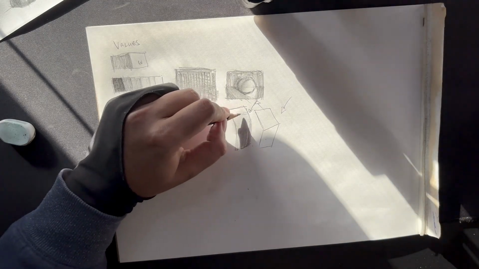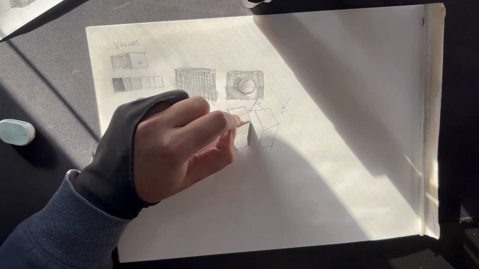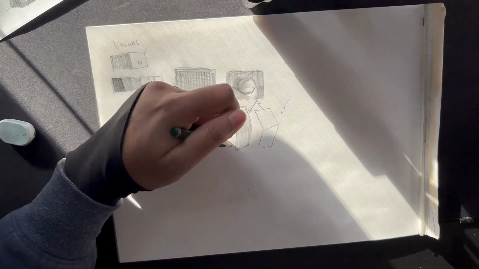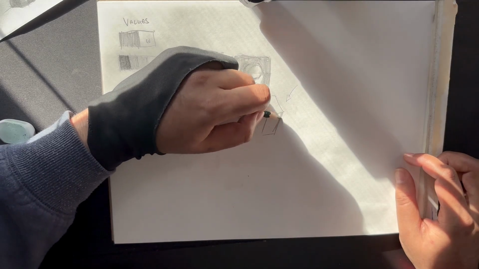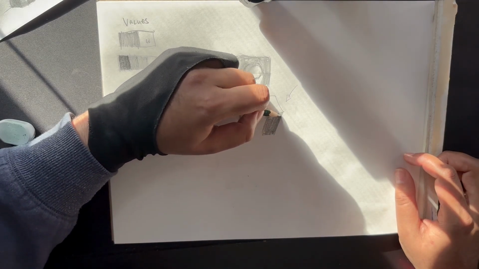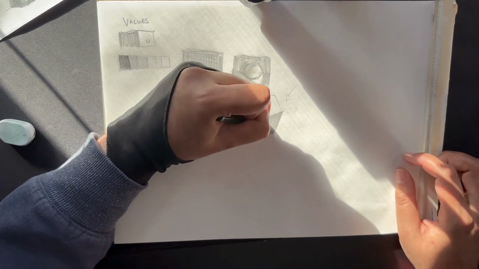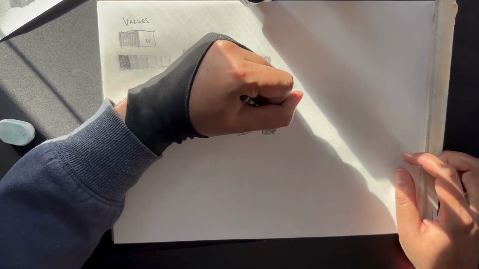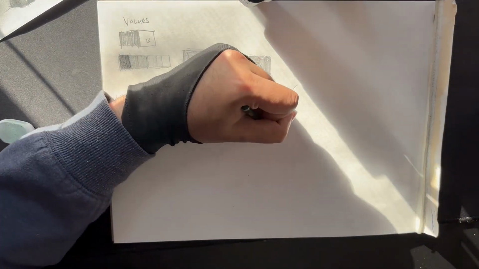If I were to do a wireframe of this object, it would be a lot more lines than this. This one is fairly simple. I'm going to sharpen that edge and then just shade in my value for whatever the shadow is. That's because this part is being lit and this part isn't.